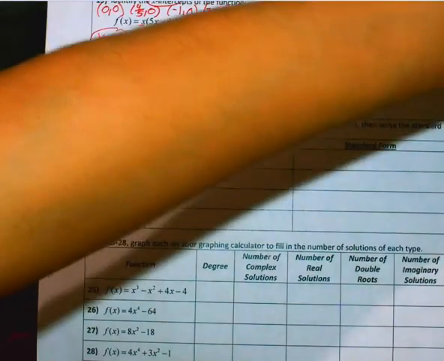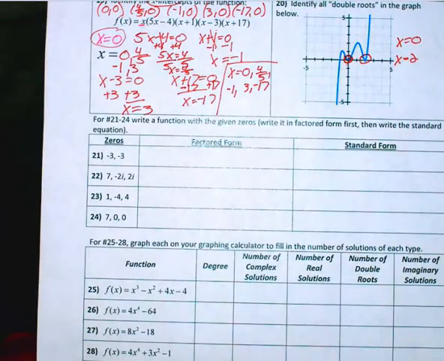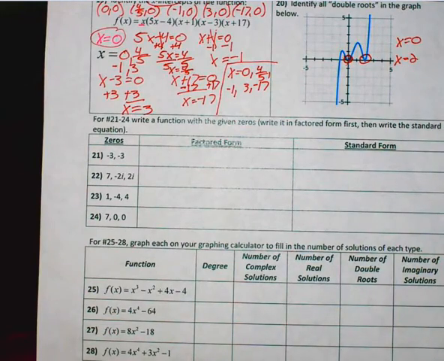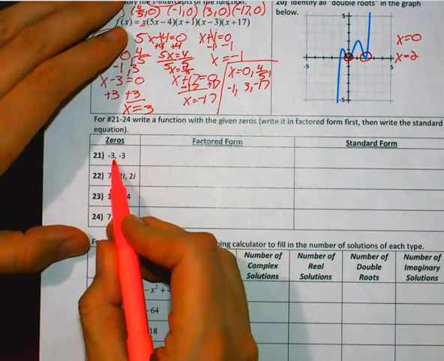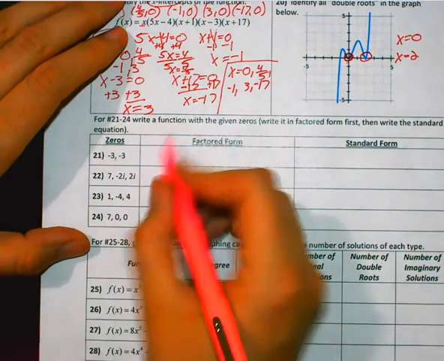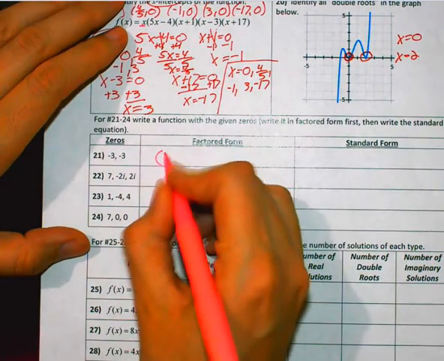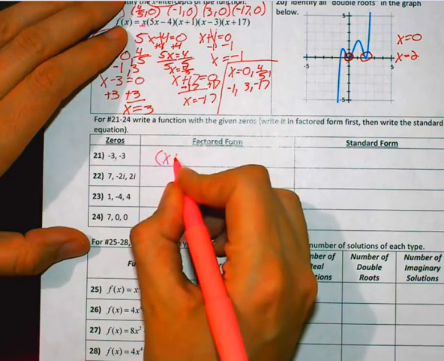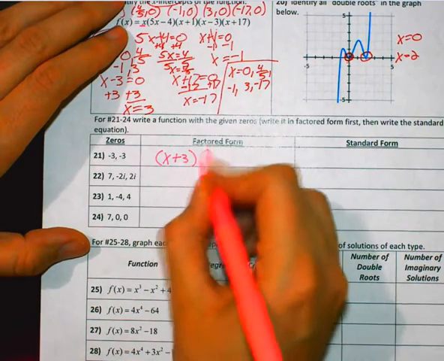Okay, so for these, you're probably going to need an extra piece of paper. But the first one says write the function with the given zeros. Write it in factored form and then write it in standard form. So you're going to need a little bit of room to do this. So factored form, if this is the zeros, okay, then the factors are x plus 3, x plus 3.